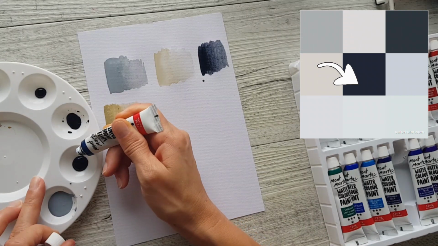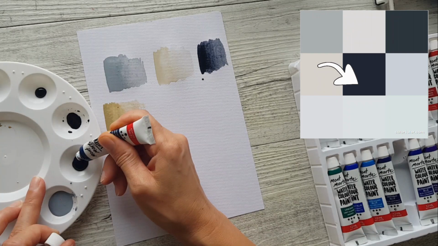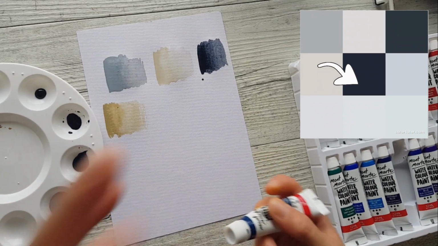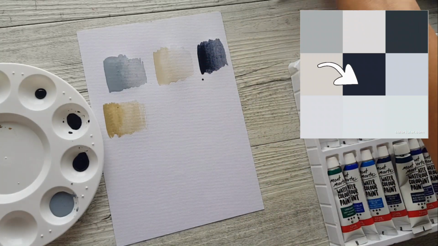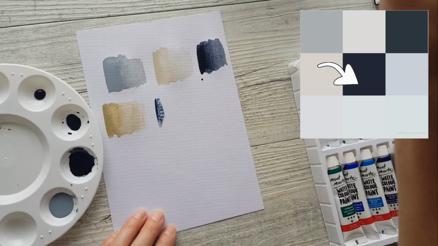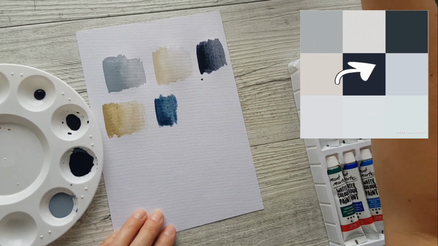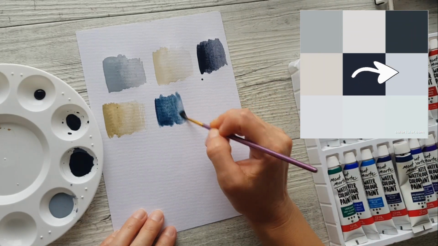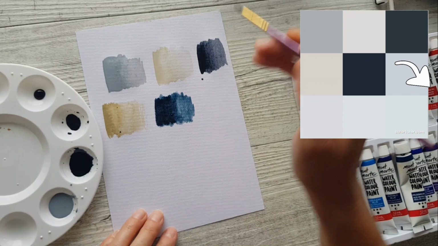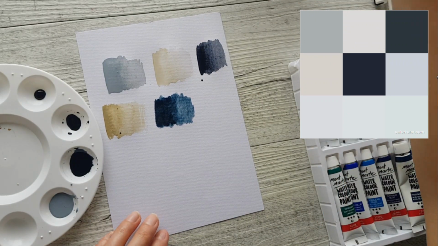I might just put a little bit of Prussian blue into this one here, because from what I see on my screen, it's more of a blue grey. I'm pretty happy with that. Yep, I'm pretty happy with that.